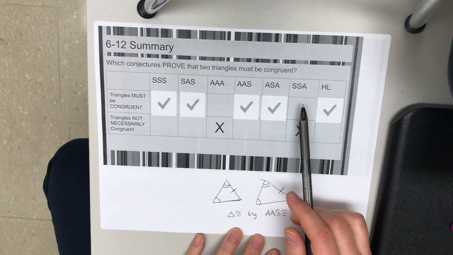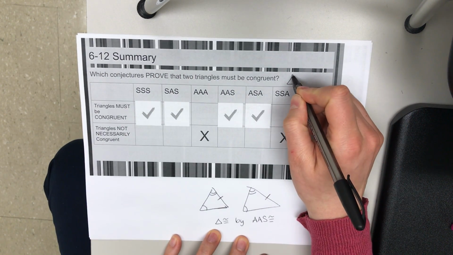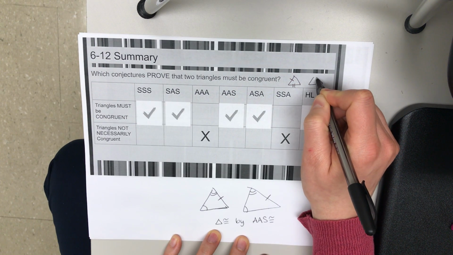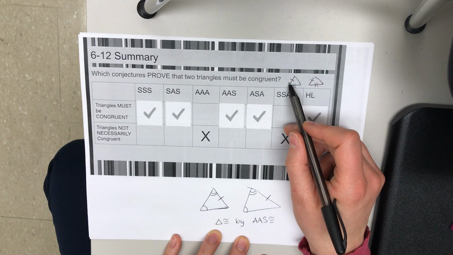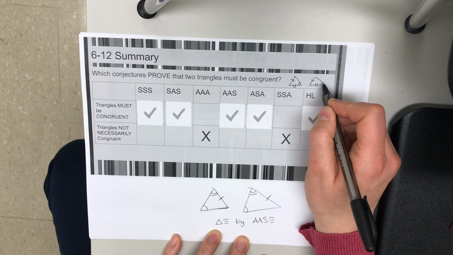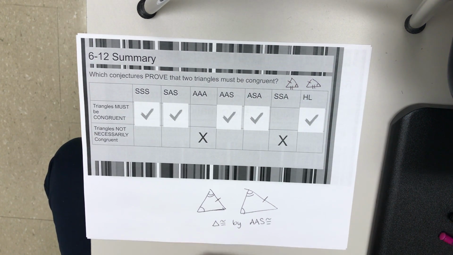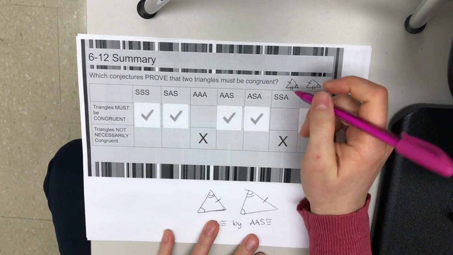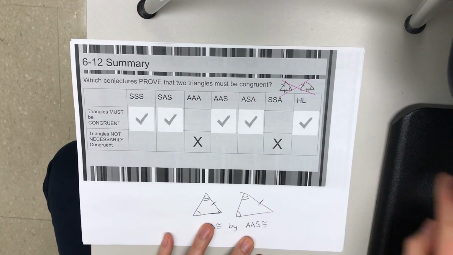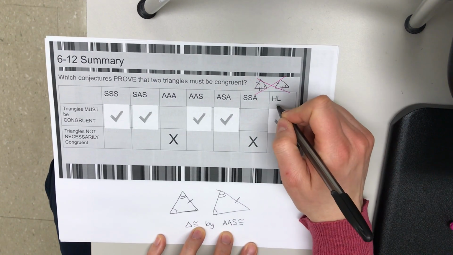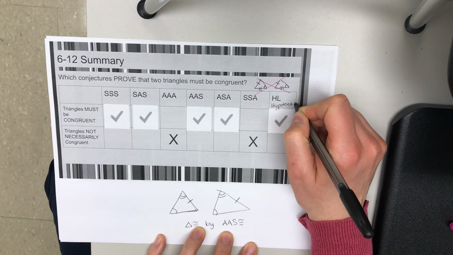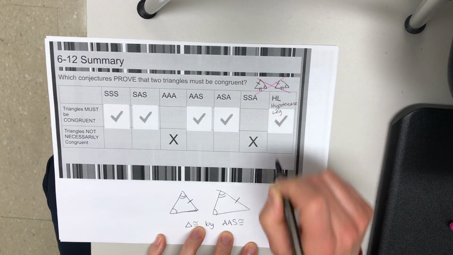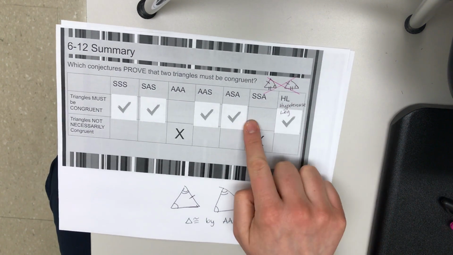If you know two side lengths in two triangles are the same, and an angle that is not in between them, not the one that's joining them, a different one, that is not enough to show that two triangles are congruent, okay? HL, remember, stands for hypotenuse leg. And that can only happen in right triangles. That's a special case of ASS.